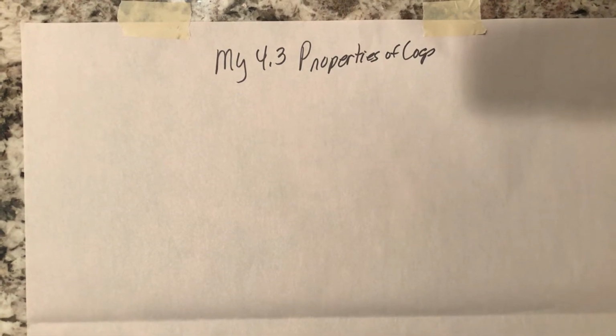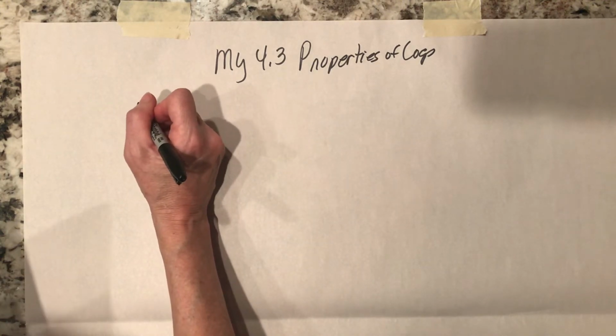My 4.3, properties of logs. I'm hoping you're feeling like this is a section I can tackle and it's not going to be tough. Same thing's going to happen here for us on the My Math Lab stuff. It will not be too difficult, I don't think.